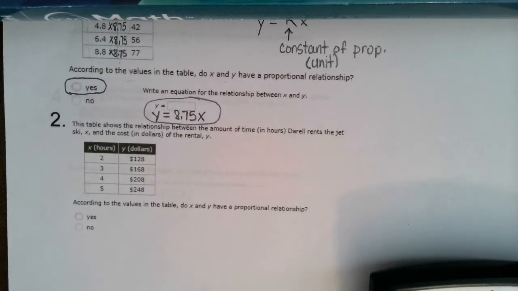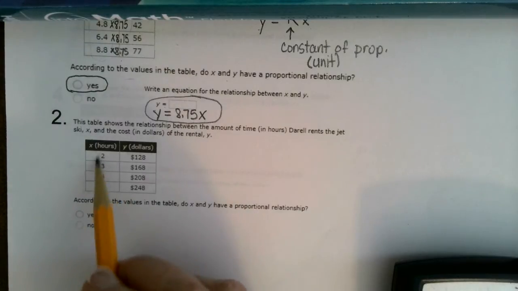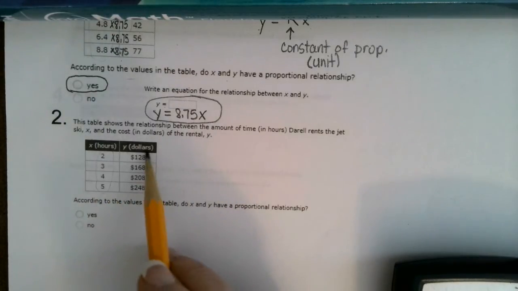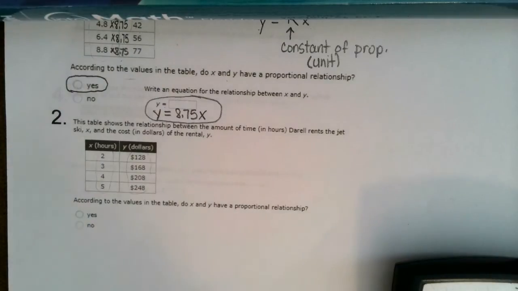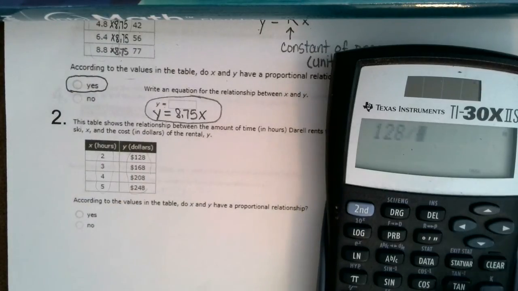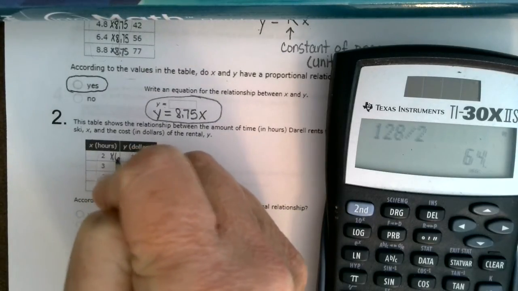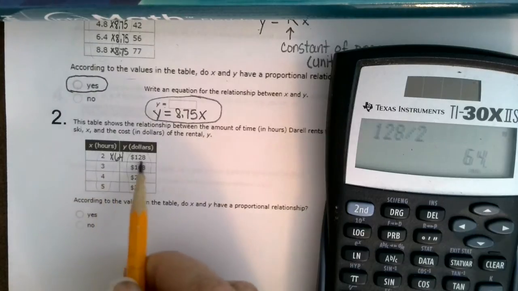Number 2, the table shows a relationship between the amount of time in hours that Daryl rents the jet ski, X, that's the hours, and the cost in dollars of the rental. So we want to know, according to the values in the table, do X and Y have a proportional relationship? So if you don't know 2 times what equals 128, you just do 128 divided by 2. And that means that this is times 64, because 2 times 64 is going to give us that 128.